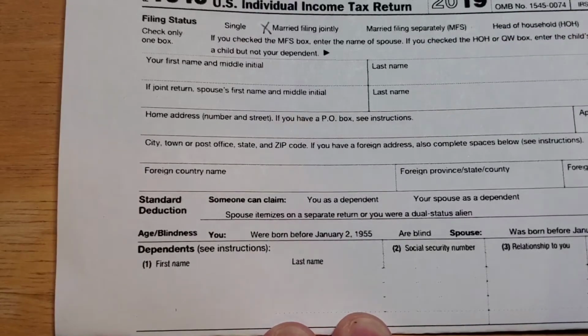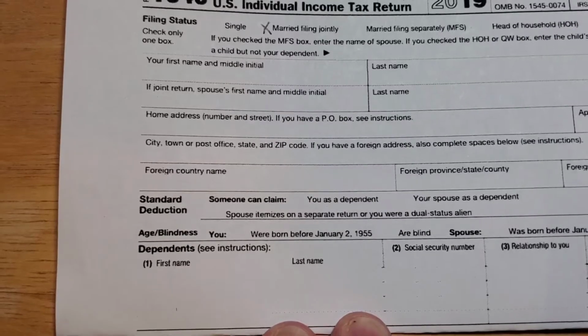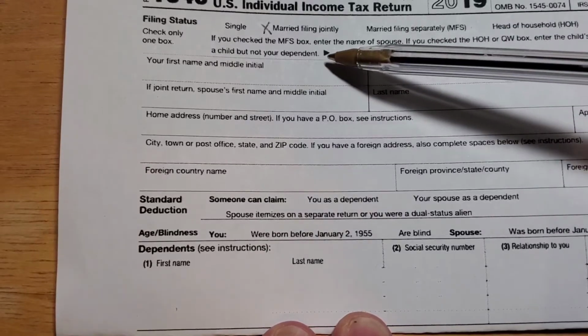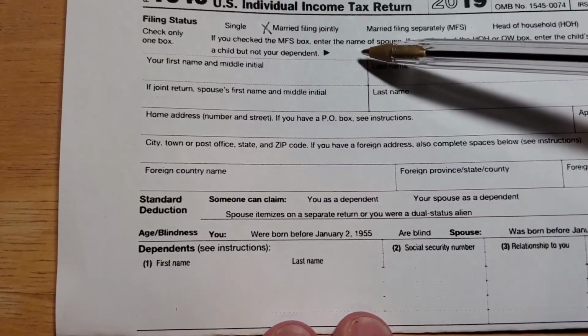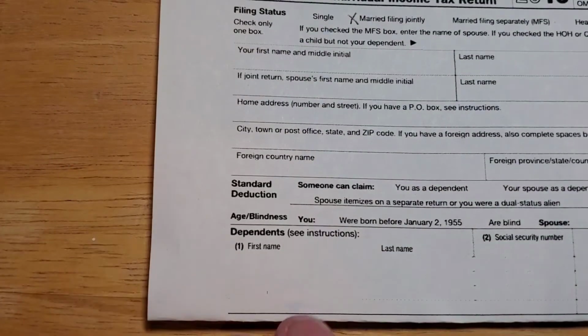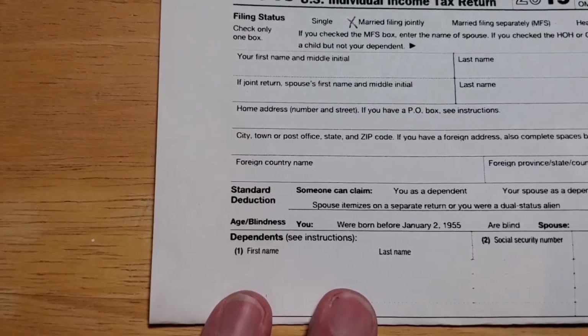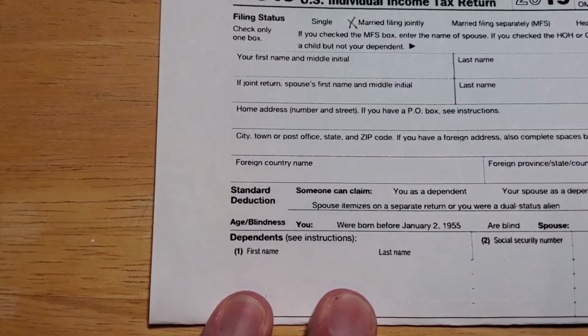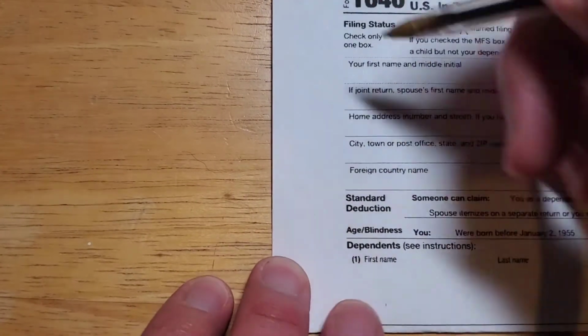If you checked the head of household or qualifying widower box, enter the child's name if the qualifying person is a child but not your dependent. That does not seem to apply to most situations, so I'm going to skip it. It would be unusual. So we've got a family. We've got Amy and Alan Cimino. So I'm going to write in their information.